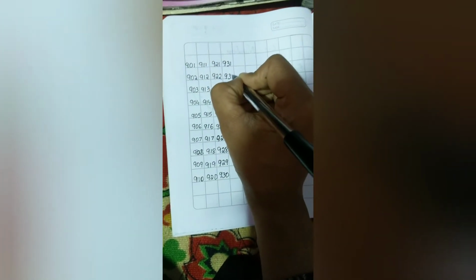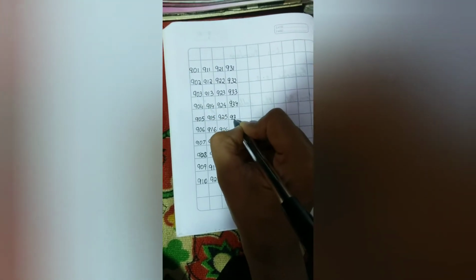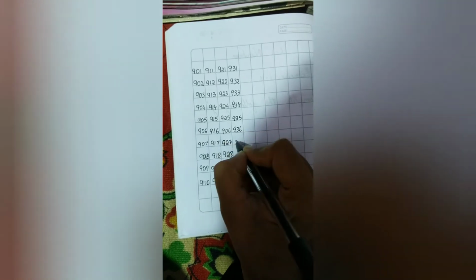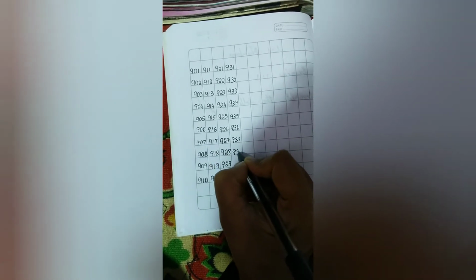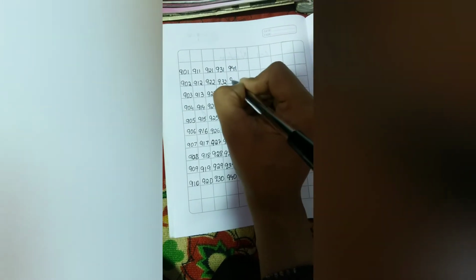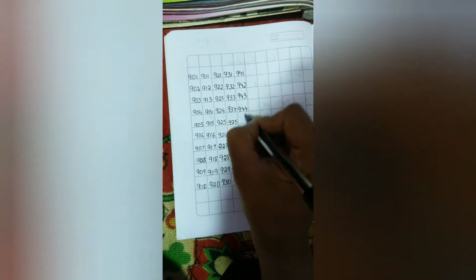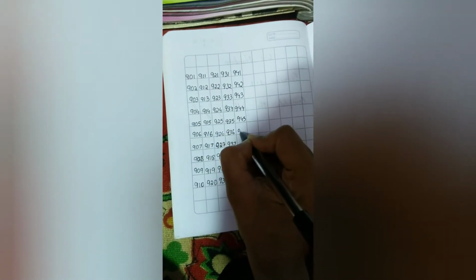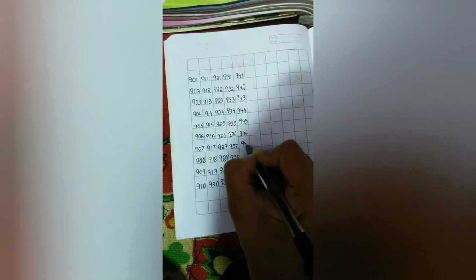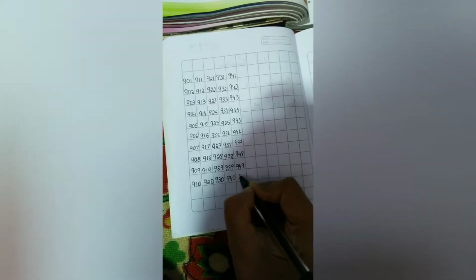931, 32, 33, 34, 35, 936, 937, 938, 939, 940, 941, 942, 943, 944, 945, 946, 947, 948, 949, 950.